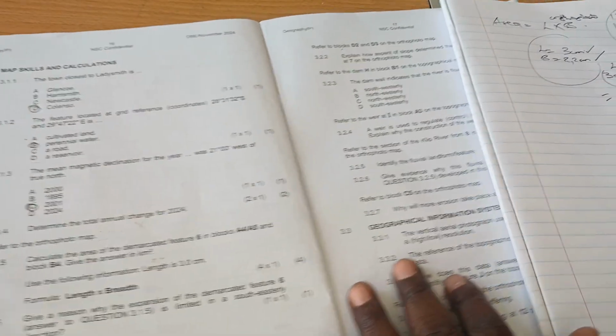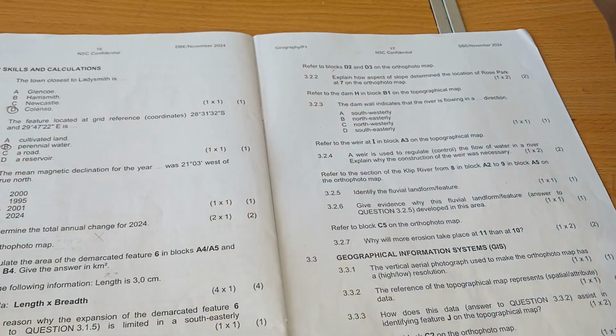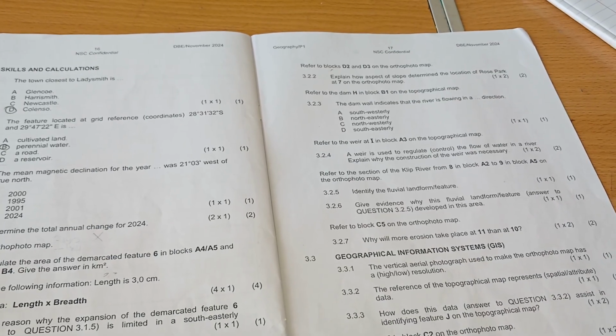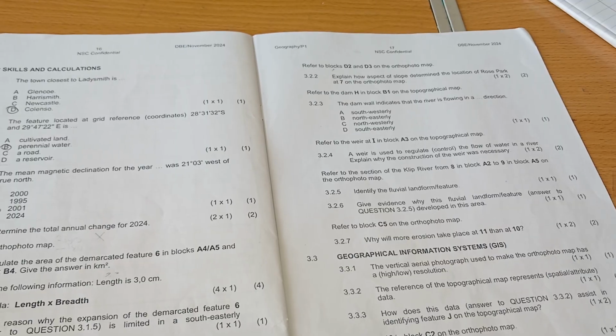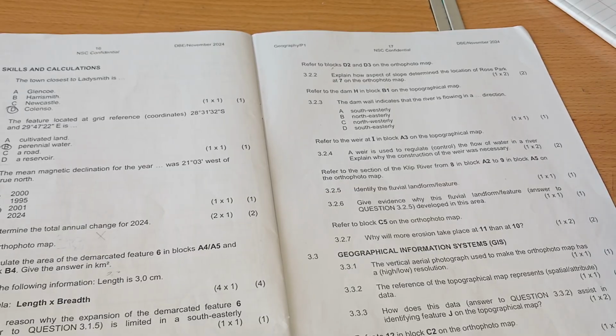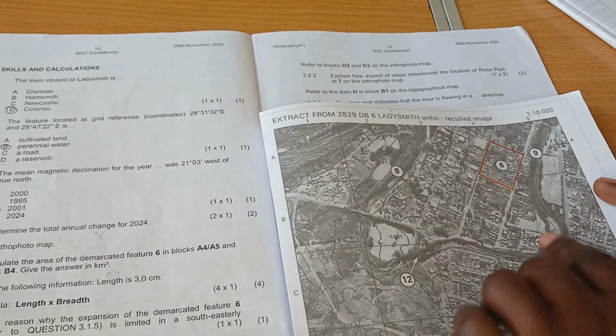Okay. Refer to blocks D2 and D3 on the orthophoto map. Explain how the aspect of a slope determines the location of Rosepark at 7 on the orthophoto map. Okay, so we are now dealing with this now at 7.